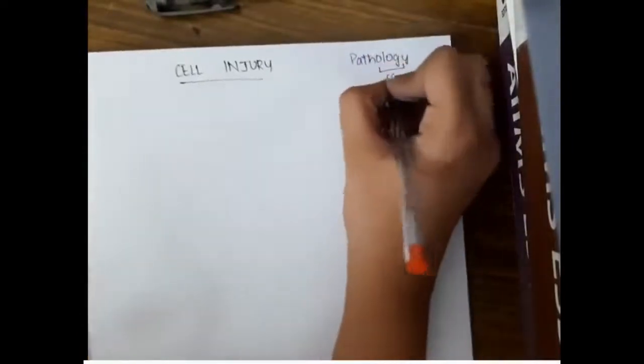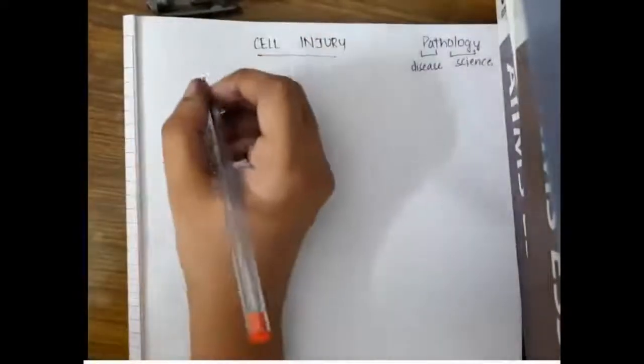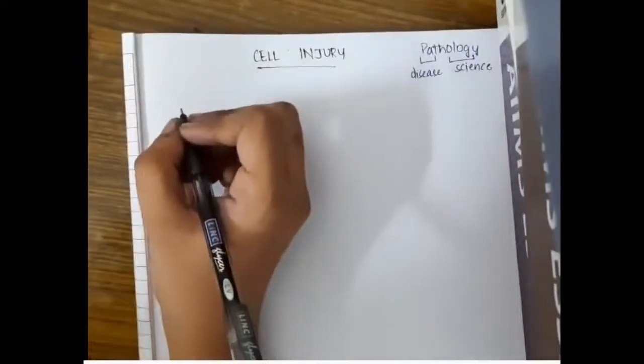Hello friends, let us now learn some important points about cell injury. In cell injury, first we will learn about the causes of cell injury. What is pathology? Pathology is the science of disease. So, first we will learn about the causes of cell injury.